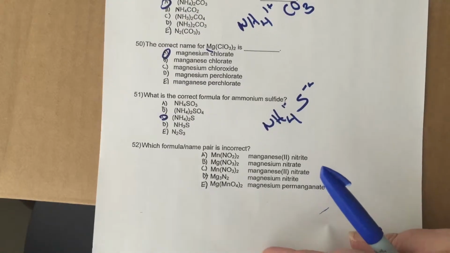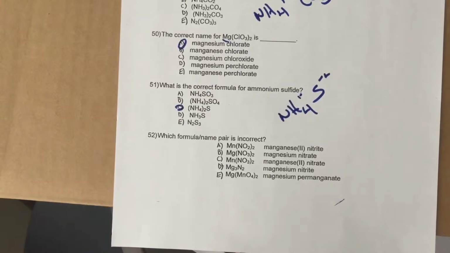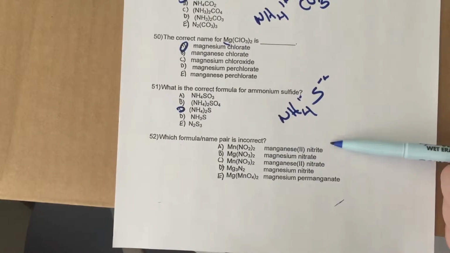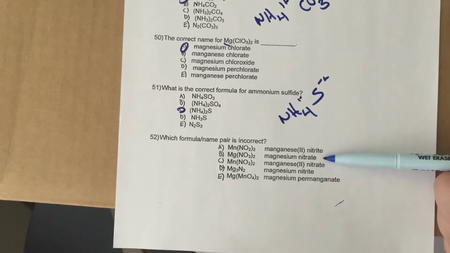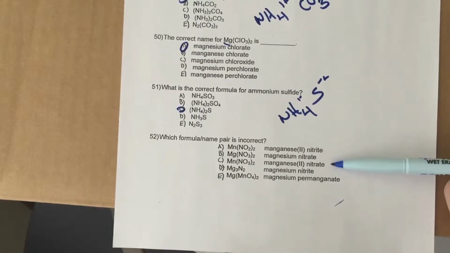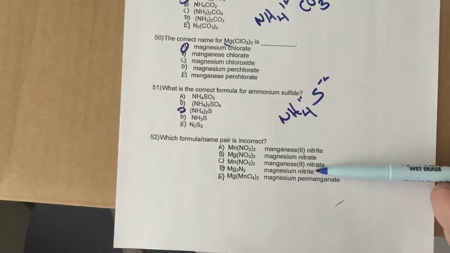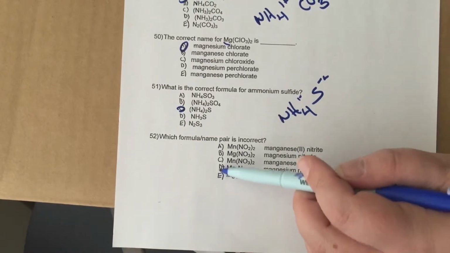Which of the following pair is incorrect? So this should be manganese 2 nitrite, yep. Magnesium nitrate, yep. Manganese 2 nitrate. Magnesium nitride. That's nitrite, ITE. I want IDE. So that's the one that's incorrect.